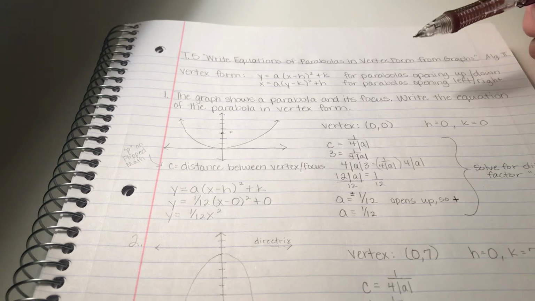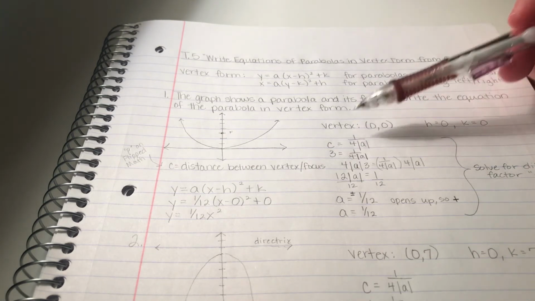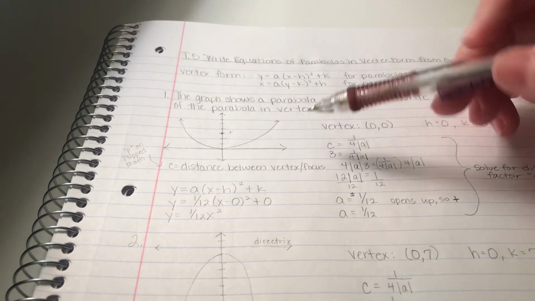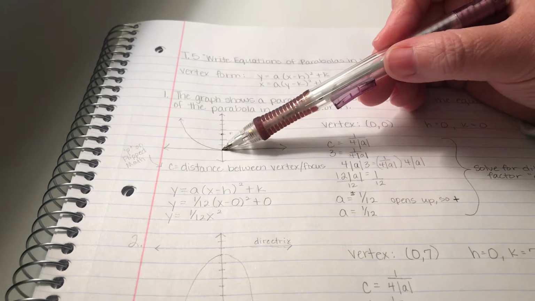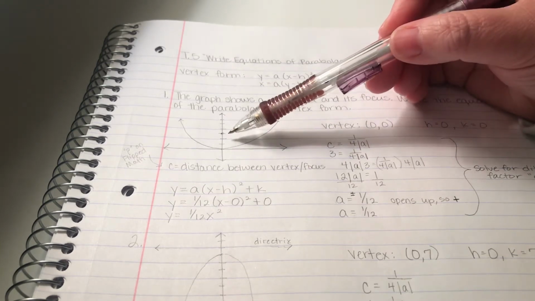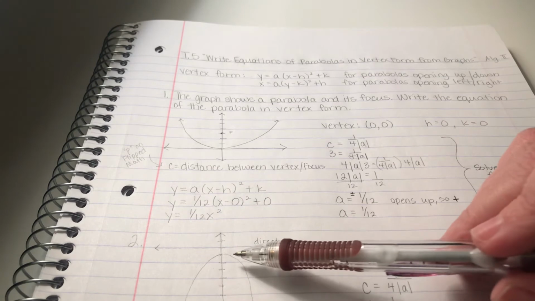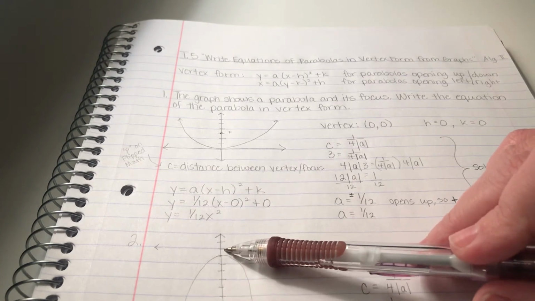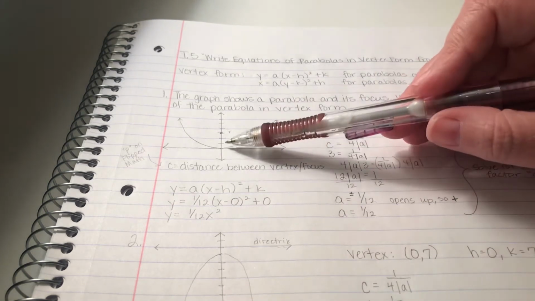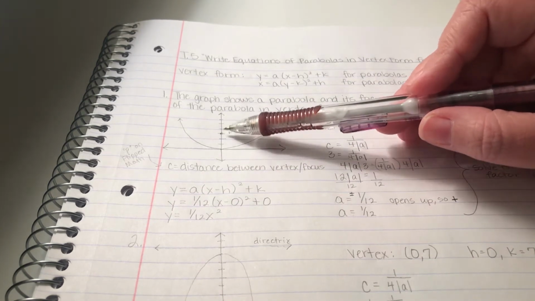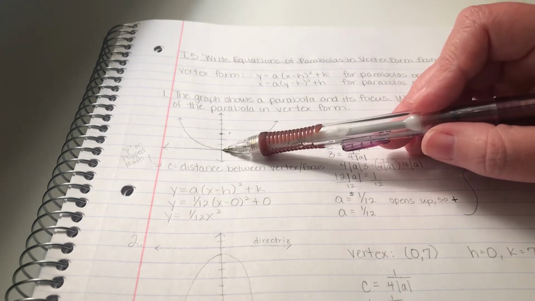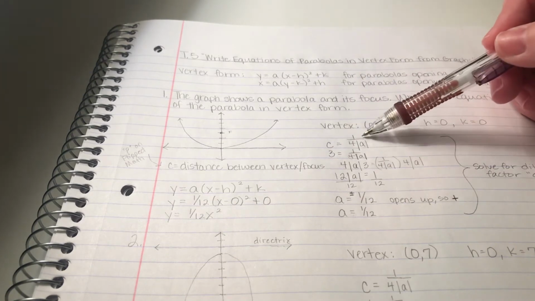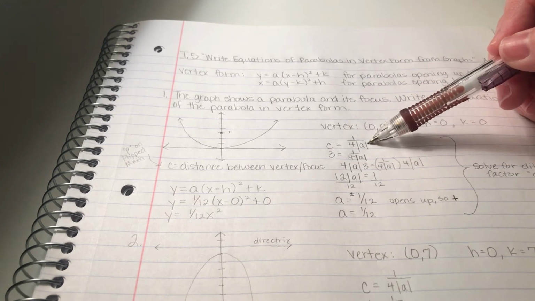The other thing to keep in mind is our formula for c. If you did flipped math, they called it p. Either way, the c value is the distance between the vertex and the focus, and it is the same distance between the vertex and the directrix. So this distance is the same from the vertex to the focus, and from the vertex to the directrix. Our formula for that is c equals 1 over 4 times the absolute value of a.